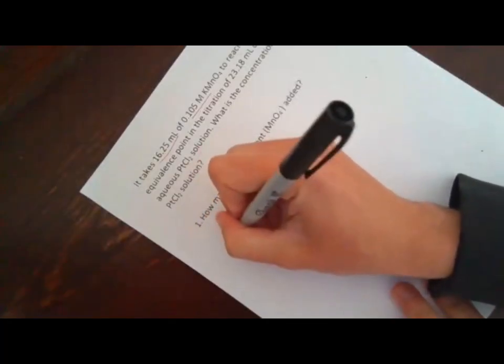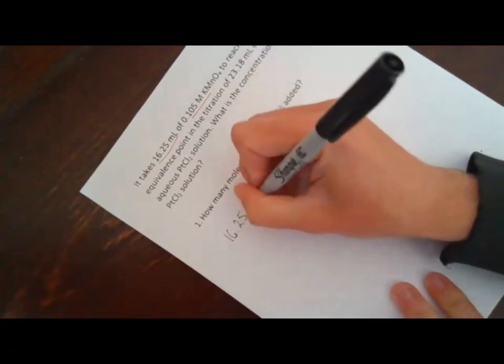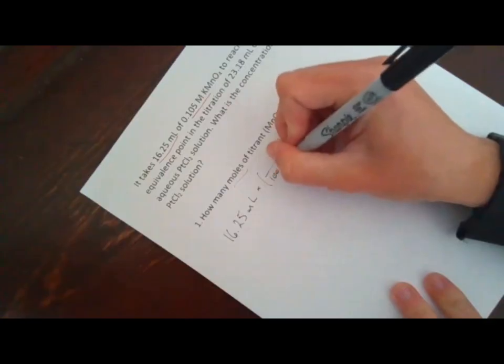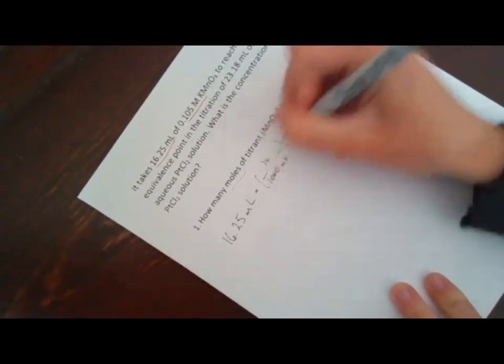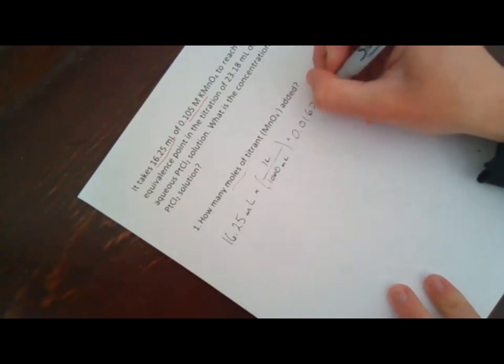Since we're dealing with molarity, we have this 16.25 milliliters. We want to convert that into liters because that is our standard units of volume used that define molarity. So we have 0.01625 liters.